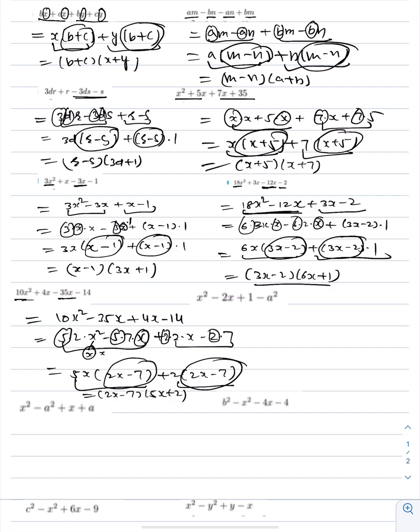5x plus 2. Now here, this is quite a different factorization. In this question, as you can see, this one is a perfect square factorization with x minus 1 whole square. And now in this case, again, you will have to use the perfect square factorization first.